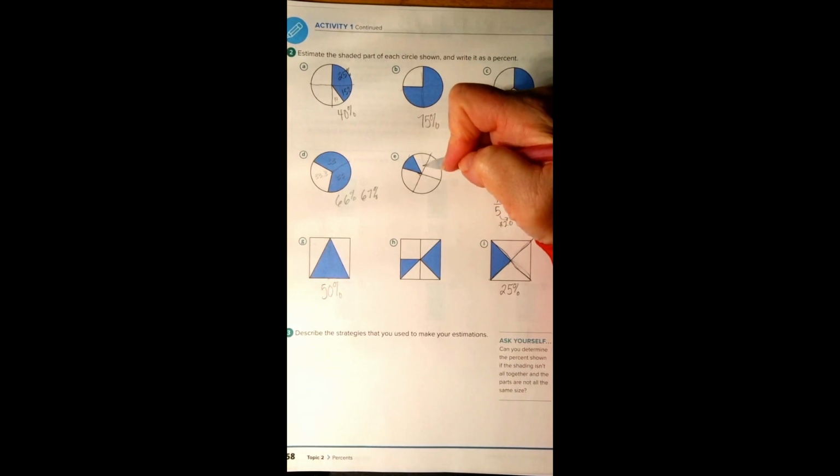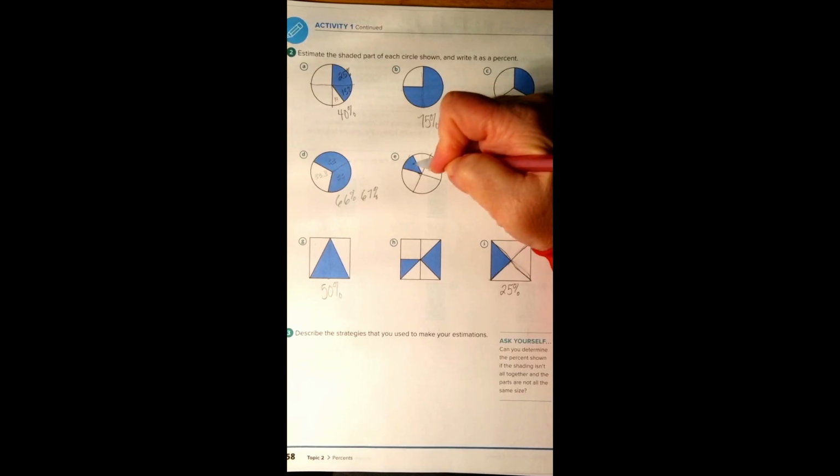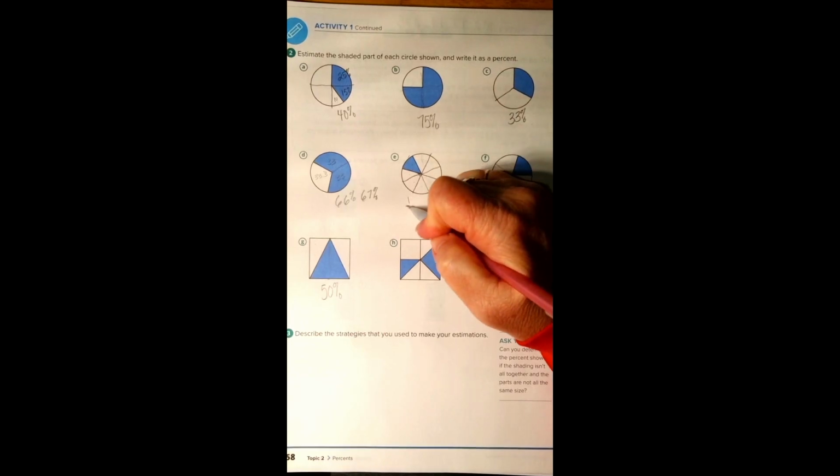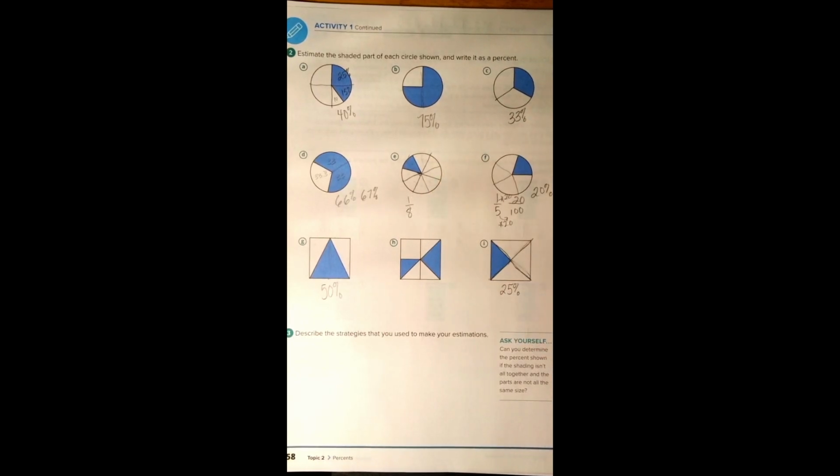But now this part has two parts kind of in this 1/4. So if I split each of these sections, I really have eighths going on here. 1, 2, 3, 4, 5, 6, 7, 8. So that's 1 out of 8.